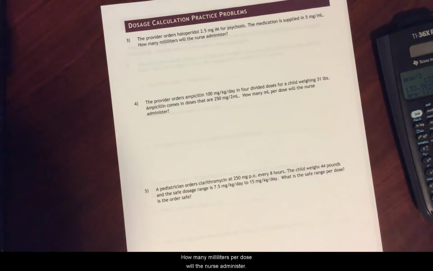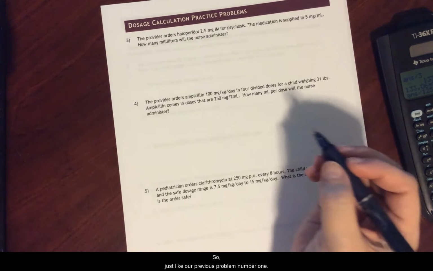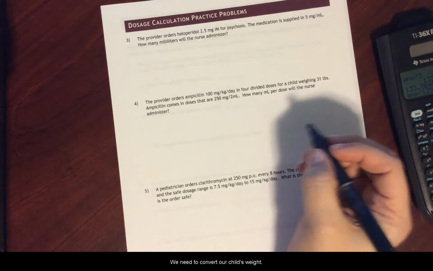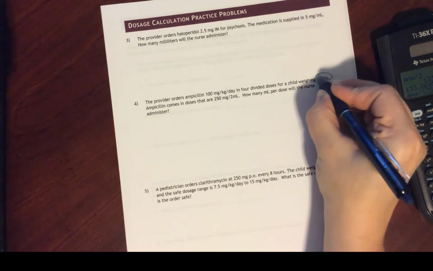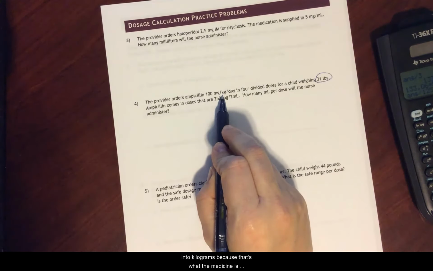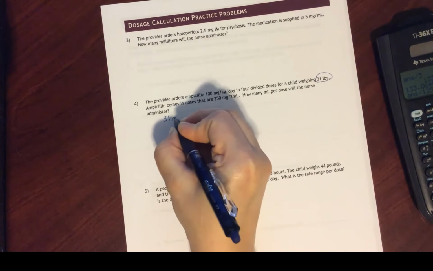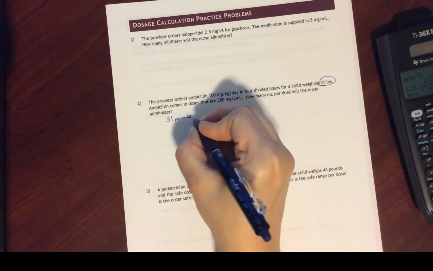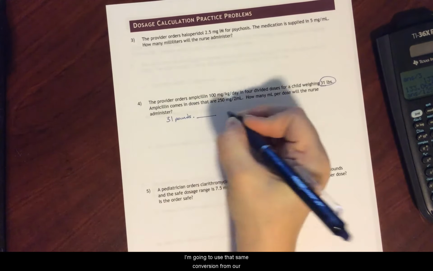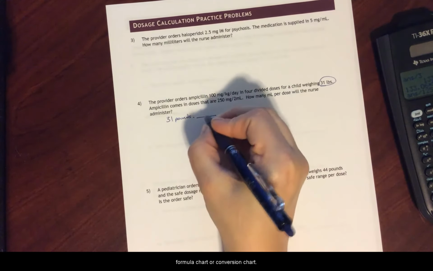How many milliliters per dose will the nurse administer? So just like on our previous problem, number 1, we need to convert our child's weight into kilograms because that's what the medicine is measured in.